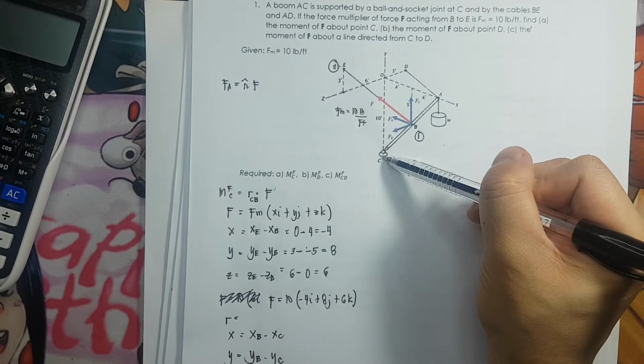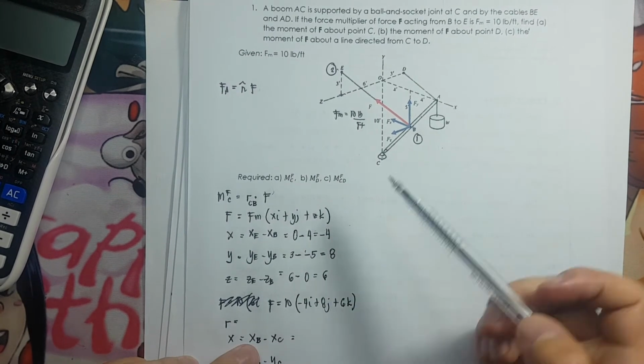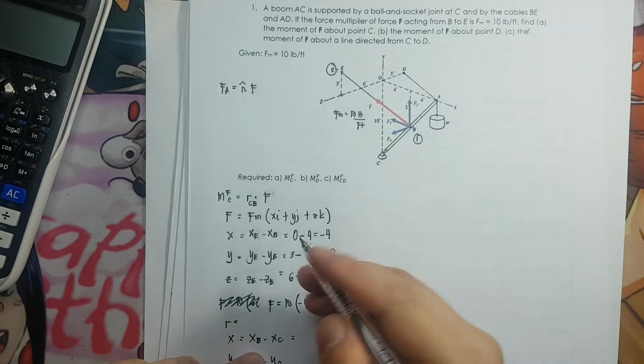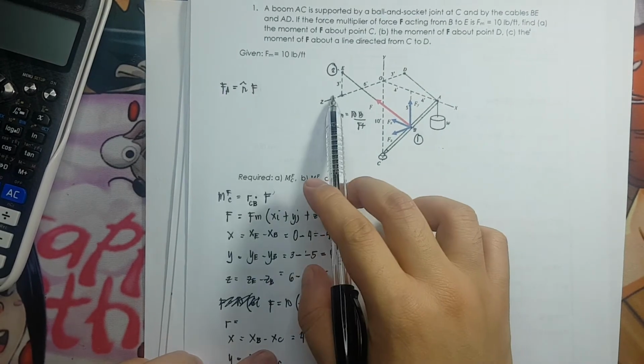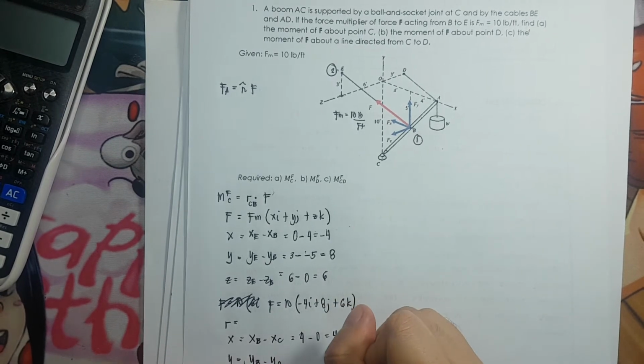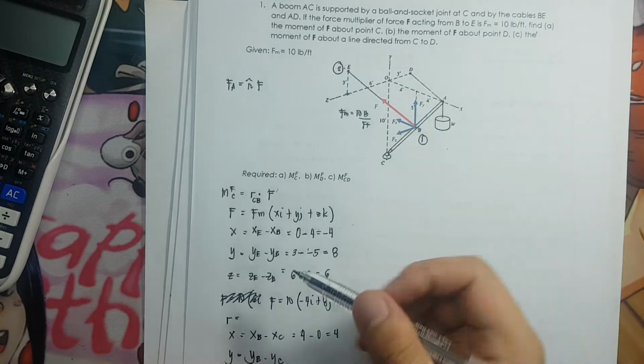So we have, what is the X of B? X of B is equivalent to 4. X of C is 0. So that is 4. Y of B is negative 5.